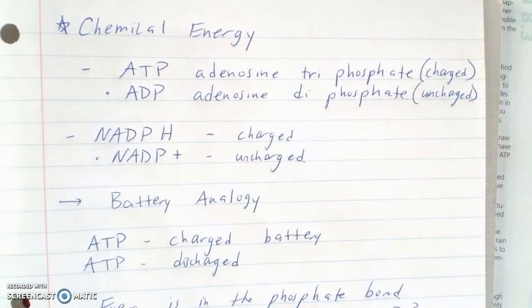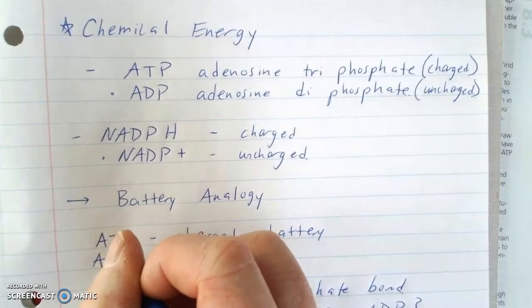The first key is to understand what ATP and ADP are. ATP is like chemical energy. Think of ATP as being like a granola bar. If you eat it, it's going to create some energy. ADP is the energy molecule that has been used. It's like the wrapper of the granola bar. It's not really good for much of anything. Although we can use a battery analogy to compare ATP and ADP. ATP is the charged battery, and ADP is the discharged battery.